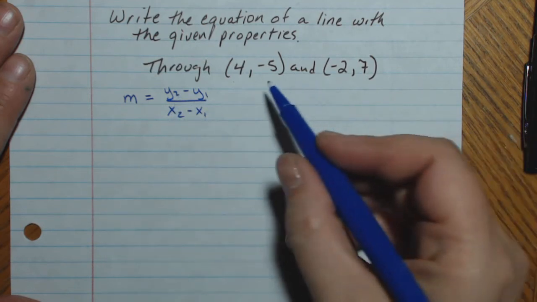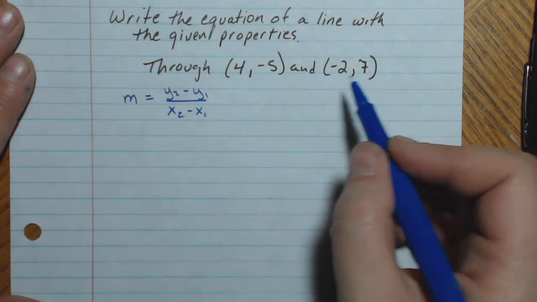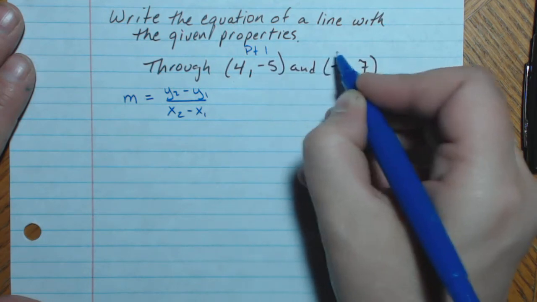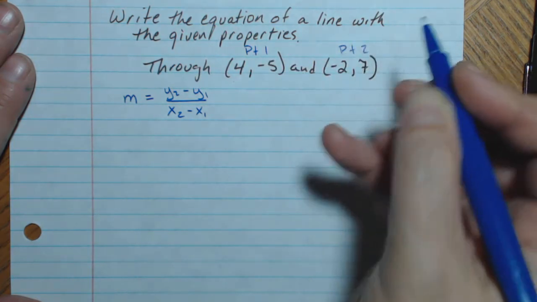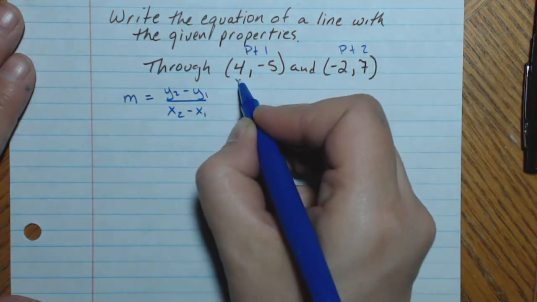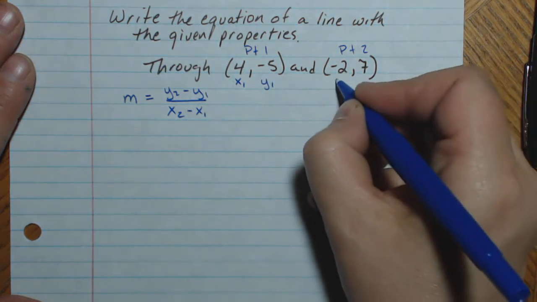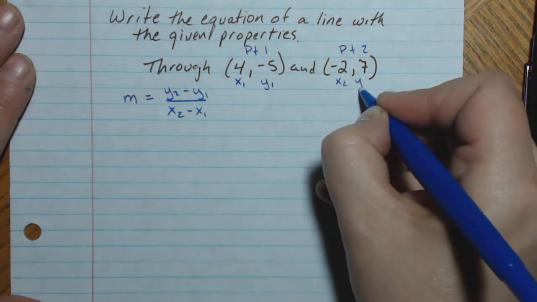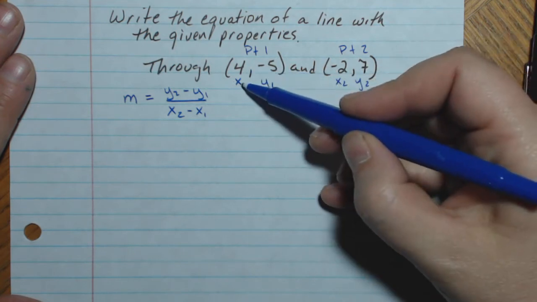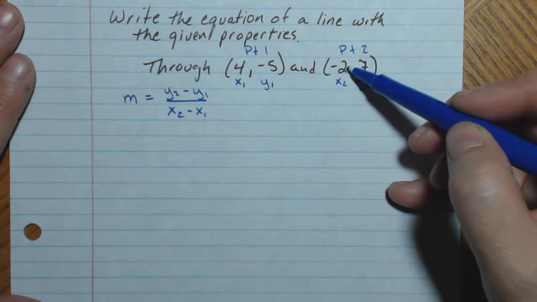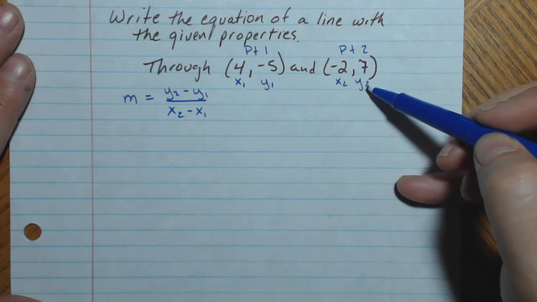So I can pick one point to be point 1 and one point to be point 2. It doesn't matter which I choose, so I'm just going to call the first one point 1 and the second one point 2, and I'm going to go ahead and label. Point 1 would have x1, y1 as its coordinates, and point 2 would have x2, y2. So 4 is x1, -5 is y1, and -2 is x2, 7 is y2.